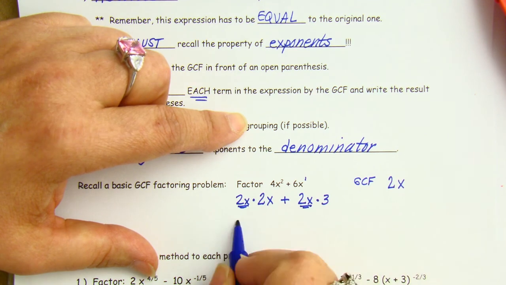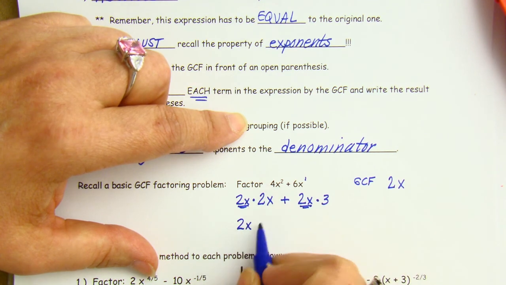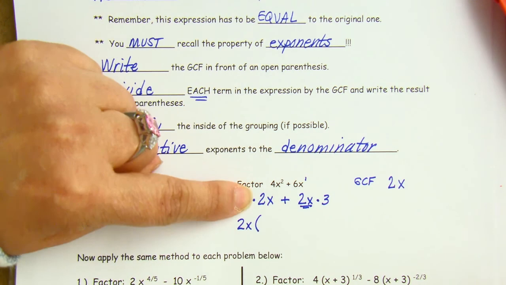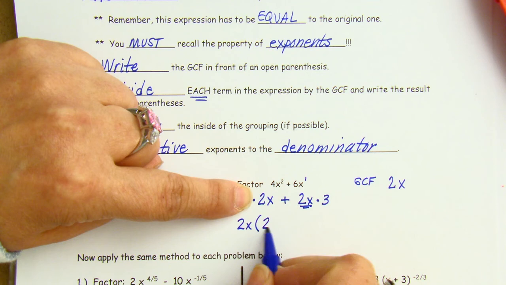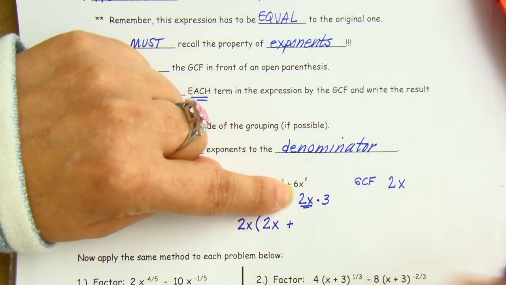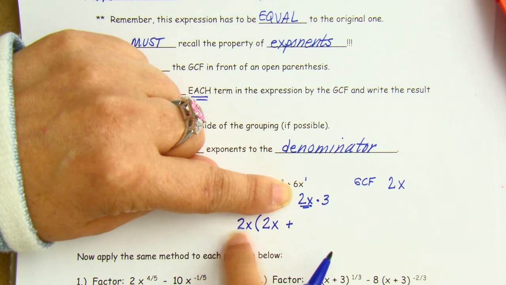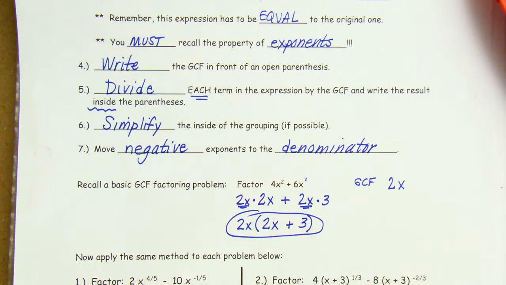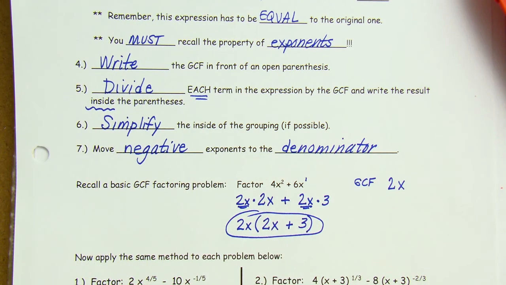So I move the GCF out front. Factor means divide, so when I divide this out, I'm left with 2x. And here's my plus sign. And when I divide this term by the GCF 2x, I'm left with 3. It's the same algorithm.